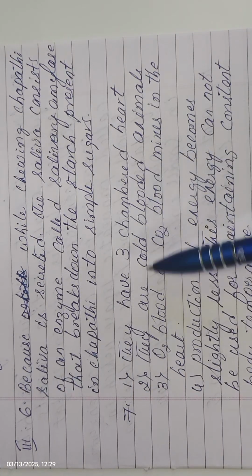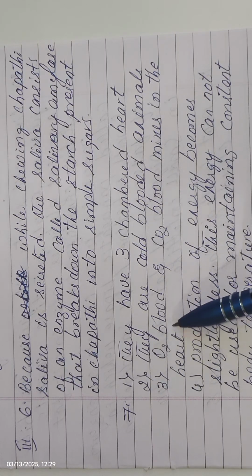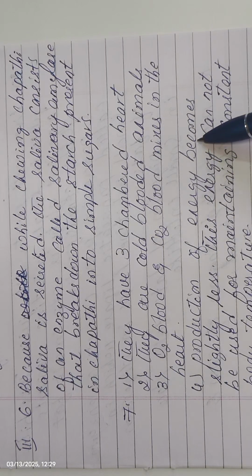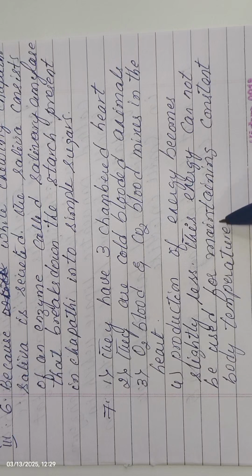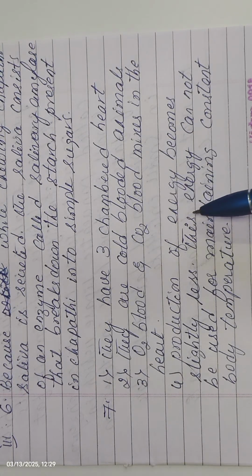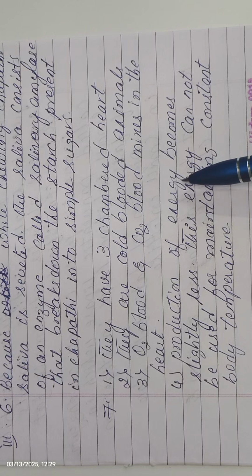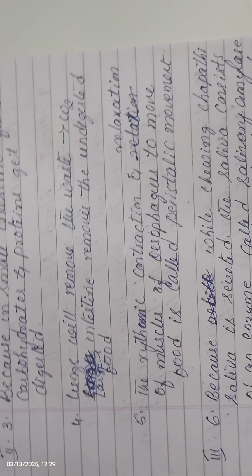The third one, oxygenated blood and deoxygenated blood mix in the heart. And the fourth is production of energy becomes slightly less. This energy cannot be used for maintaining constant body temperature. So these are the 4 important aspects related to the body temperature of frogs and lizards, that is amphibians and reptiles, depending on the environment.